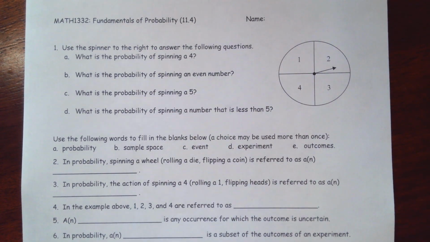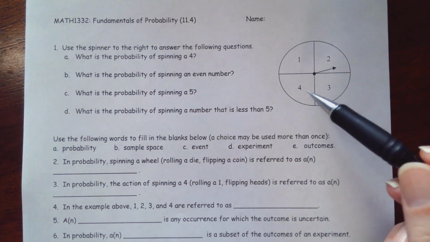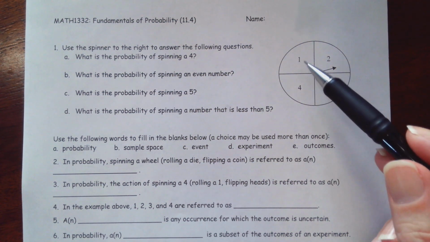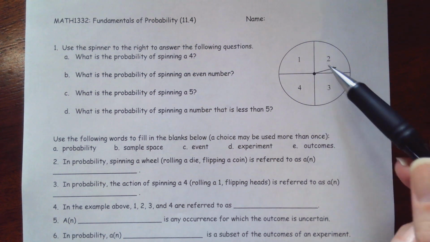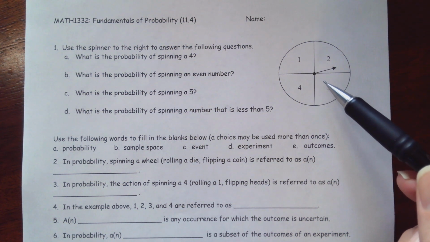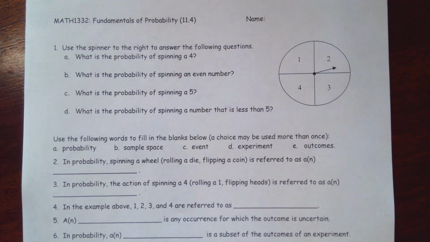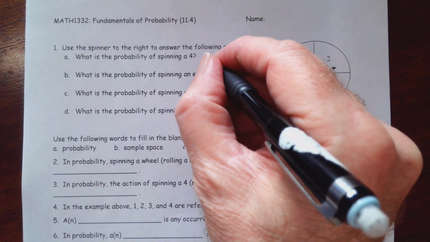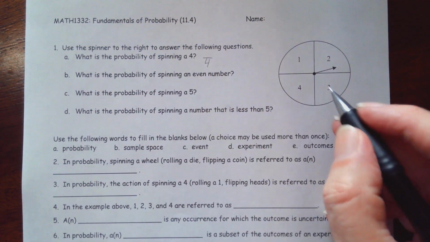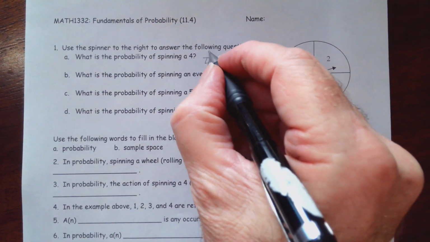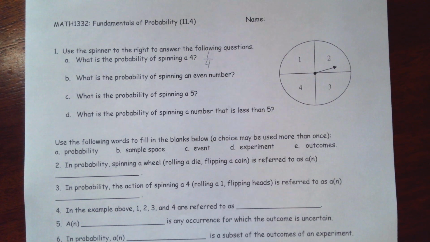So it says use the spinner to the right to answer the following questions. What's the probability of spinning a 4? Well, there's one way to roll a 4, is how I would say that, out of a total of 4 different possible outcomes. That's what we call them. So there's 4 outcomes possible. One of them is getting a 4, and so we have a 1 in 4 chance of spinning a 4.